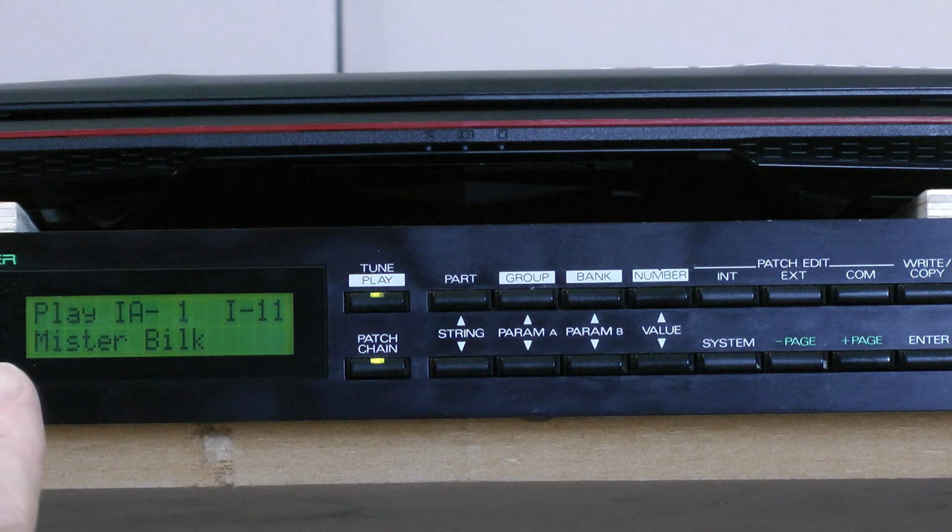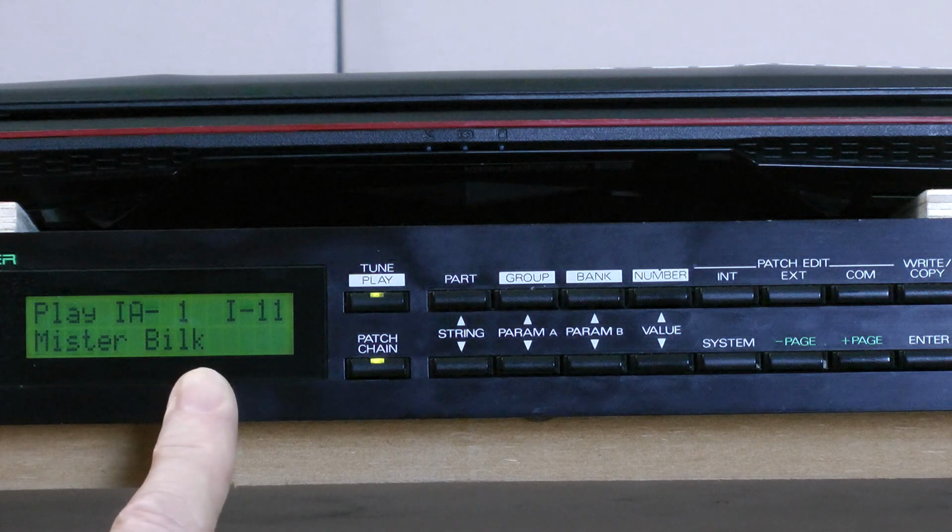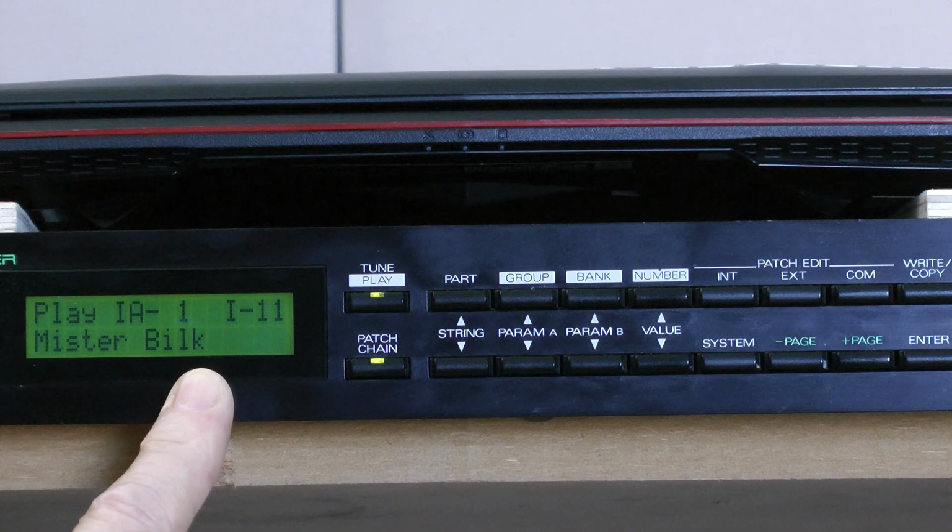On the display screen here, this is the instrument which is selected from the patch chain, not the actual tone that you are going to edit in the internal synthesizer.